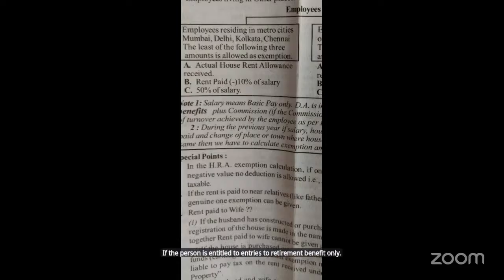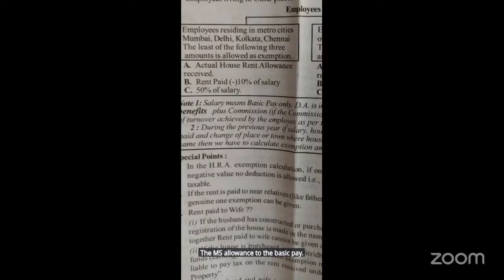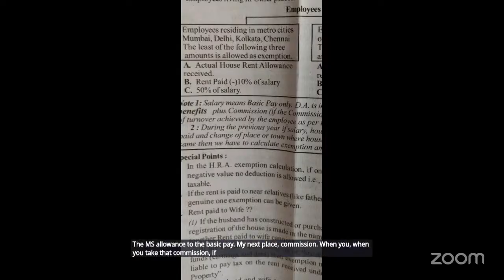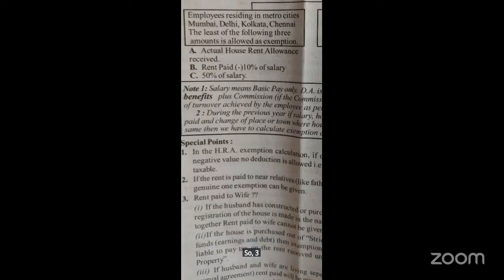In the question, if DA is given in brackets as retirement benefit, in that case only you have to add that dearness allowance to the basic pay. And next, plus commission. When you take commission, if the commission is based on a fixed percentage of turnover, if they have given any commission as a fixed percentage, then only you have to take it. So the 3 points are what? Salary means basic pay, DA, and commission.